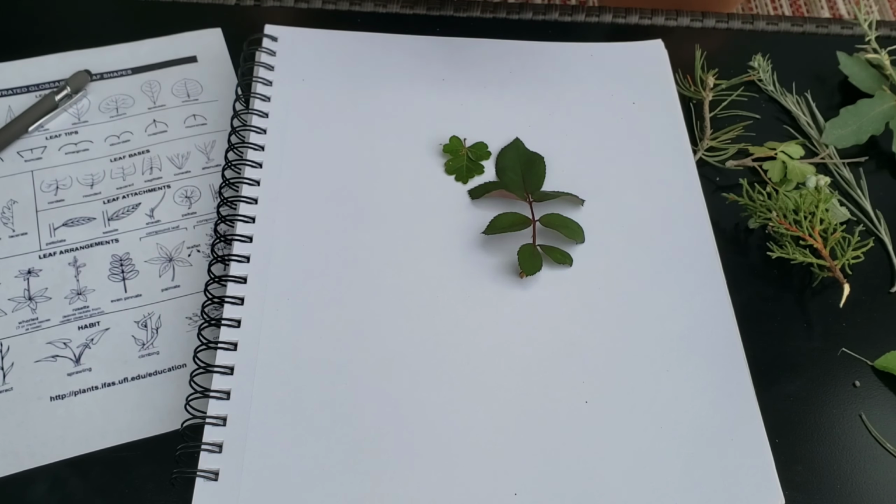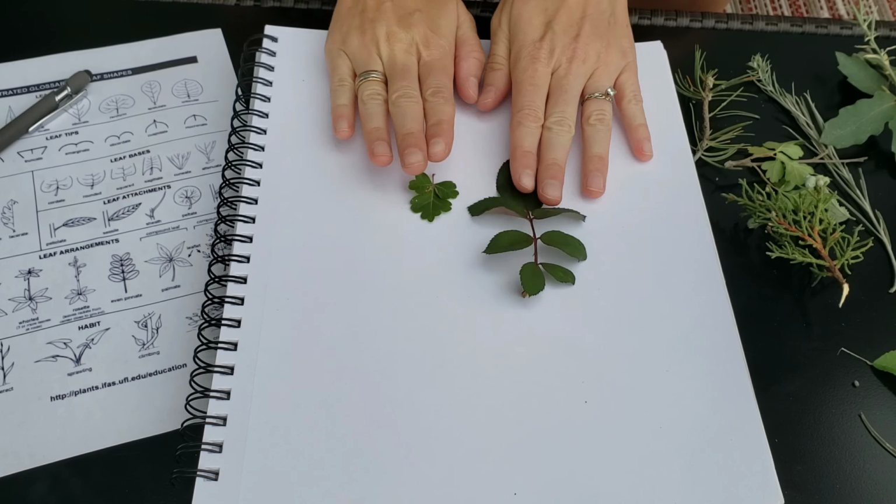So I hope that helps. I hope that gives you a good place to start studying leaves with your kids. All right, get outside and explore nature. It matters.